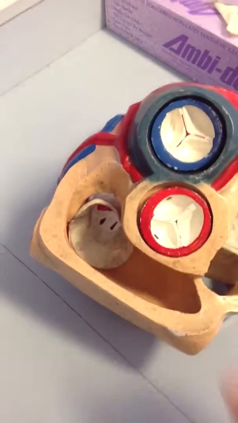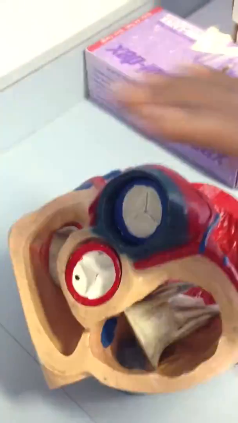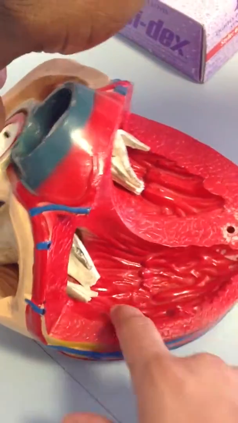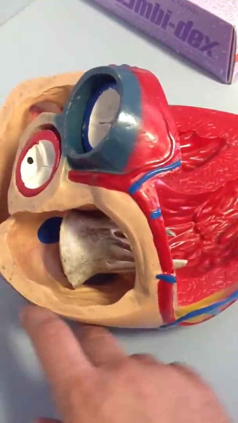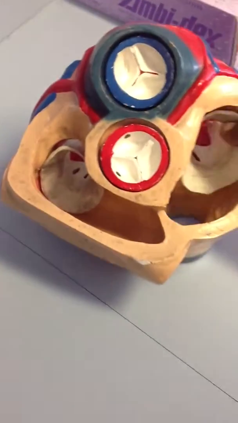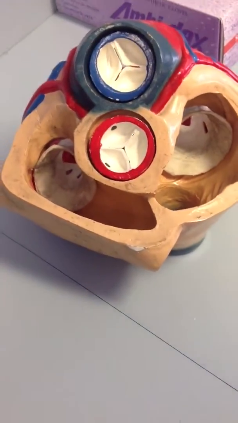You know the chambers of the heart, you know where this comes from, the right ventricle. This from the left ventricle. The pulmonary trunk from the right ventricle, and the aorta from the left ventricle. And these two chambers here are the atria, roughly, and these are your AV valves, roughly. Atrioventricular valves.